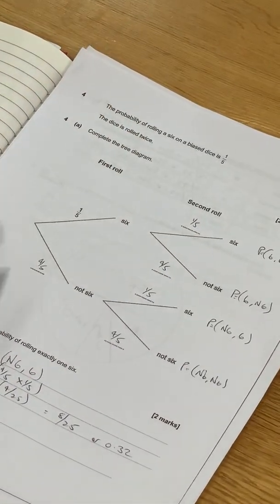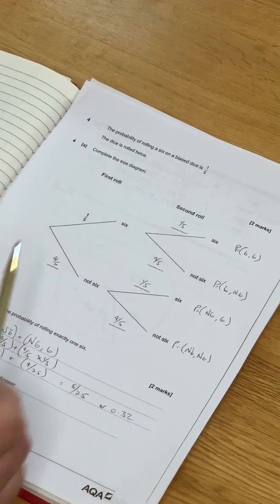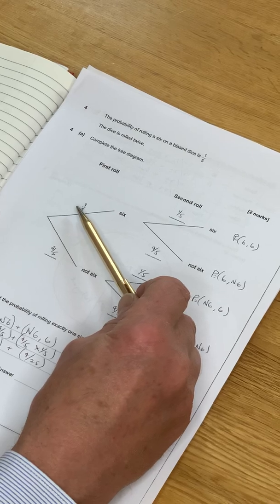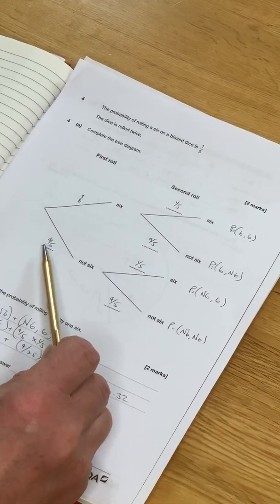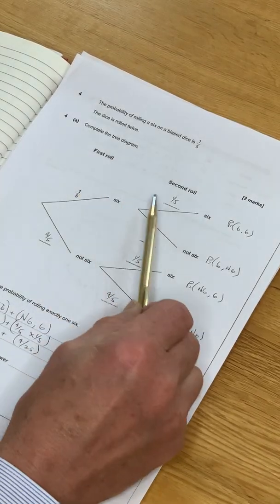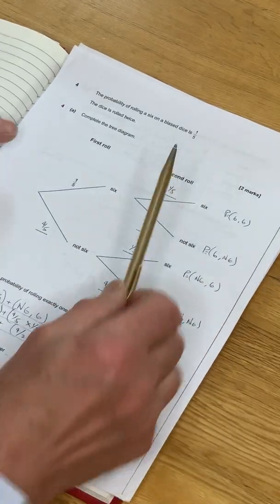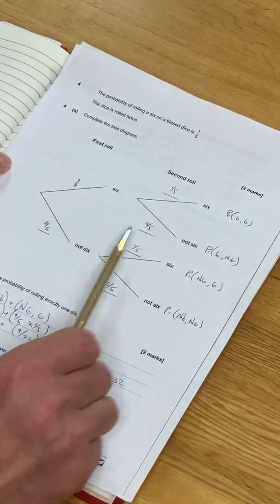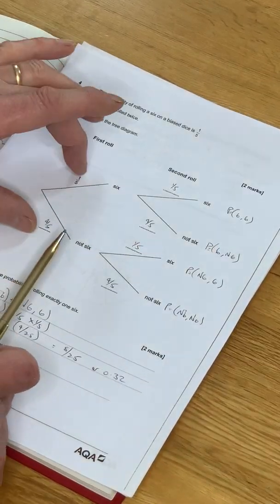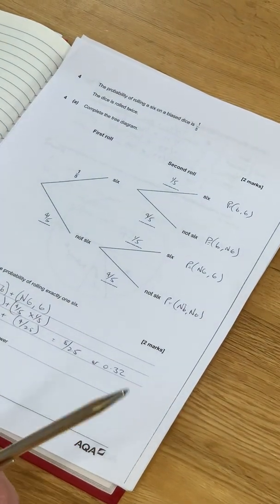Now I've obviously filled it in, but you can see here from the printed part of this was filled in. So again, each of these branches add up to 1. 1/5 for it landing on a 6 must be 4/5 for it landing on any other number apart from 6. And in the second row, the probability is still the same. There's no replacement here or anything with this one. 1 over 5, 4 over 5, 1 over 5, 4 over 5. So it's basically that branch repeated, but this is just showing you the second roll of the dice.